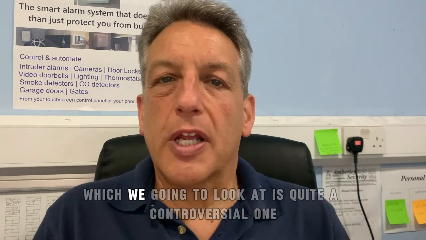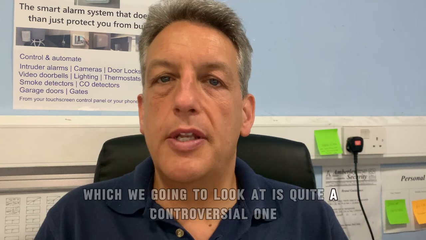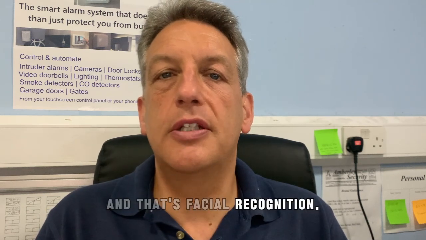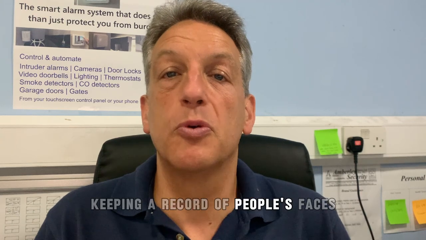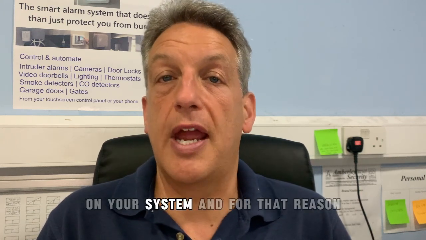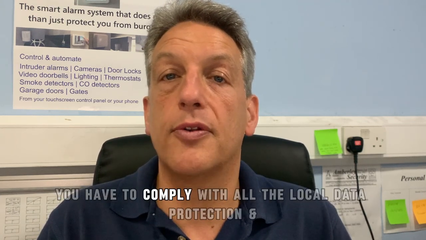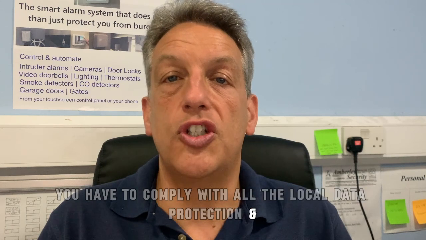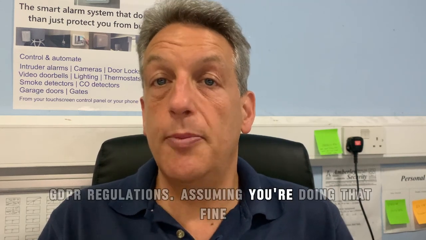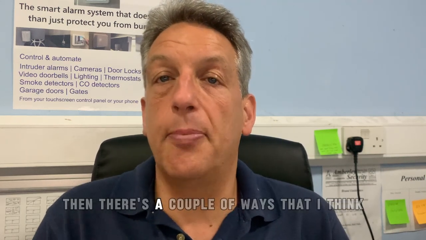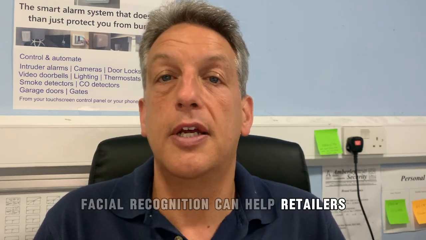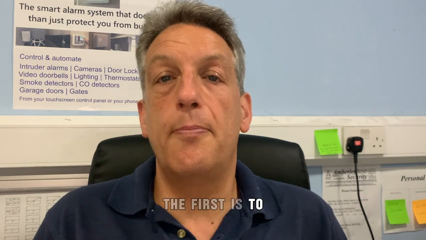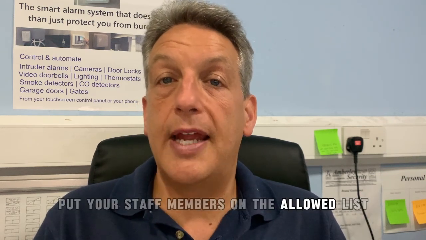The last area which we're going to look at is quite a controversial one, and that's facial recognition. Now, of course, with any facial recognition, what you're doing is keeping a record of people's faces on your system, and for that reason, you have to comply with all the local data protection GDPR regulations. But assuming you're doing that fine, then there's a couple of ways that I think facial recognition can help retailers and restaurant owners. The first is to put your staff members on the allowed list.